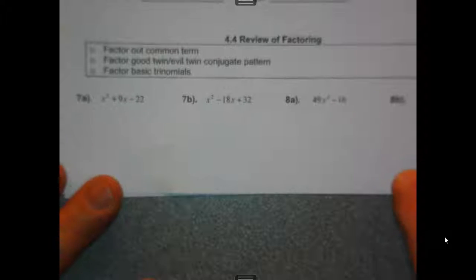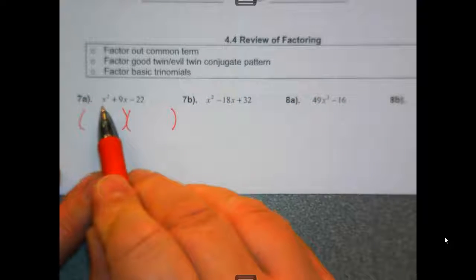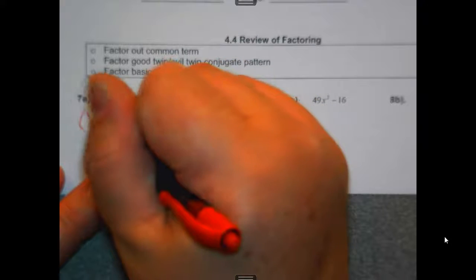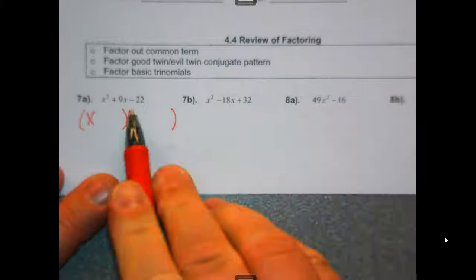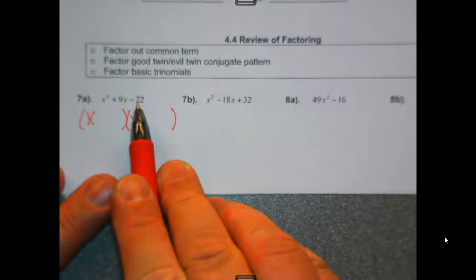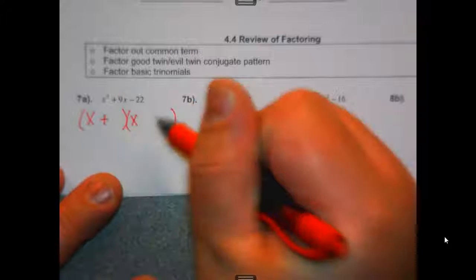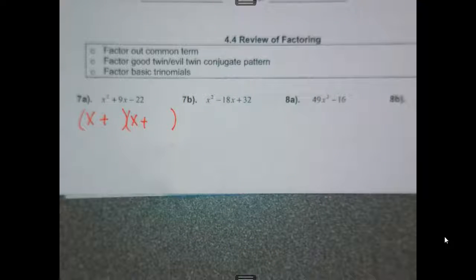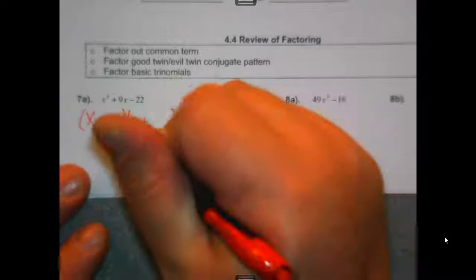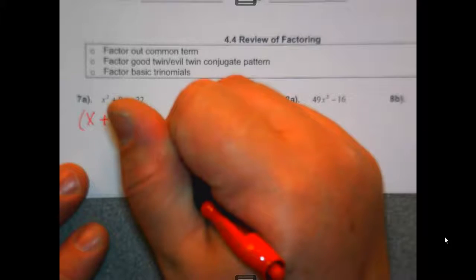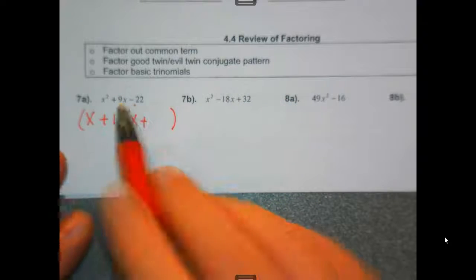7A. We have 3 terms, so a normal factoring, right? What's the only way I can get x squared? x times x, right? Okay, we're multiplying to get a negative number here, but they have to add up to a positive. So positive times a positive. Factors of 22 that are going to add up to 9. 11, no. Yeah, 11 and 2. Oh, you know what? That's a minus. My fault, big shot.